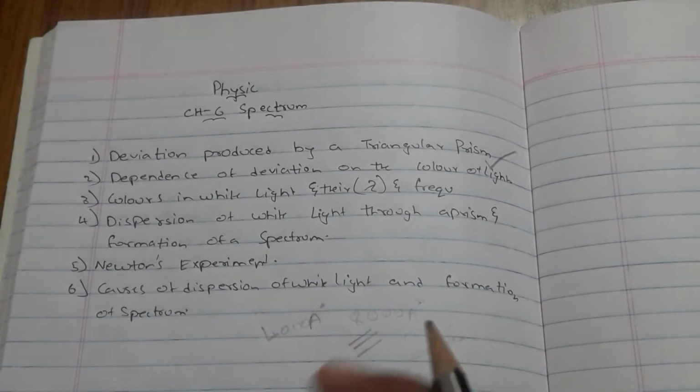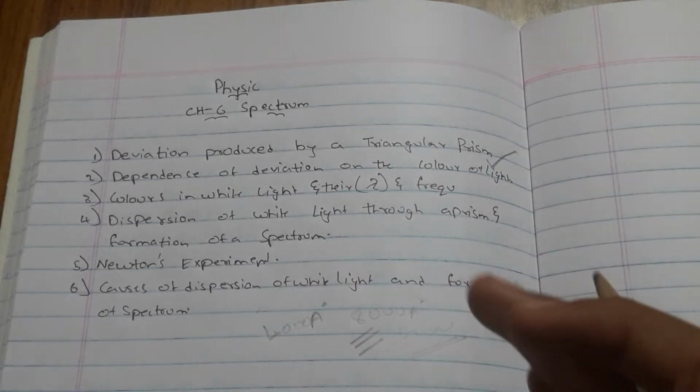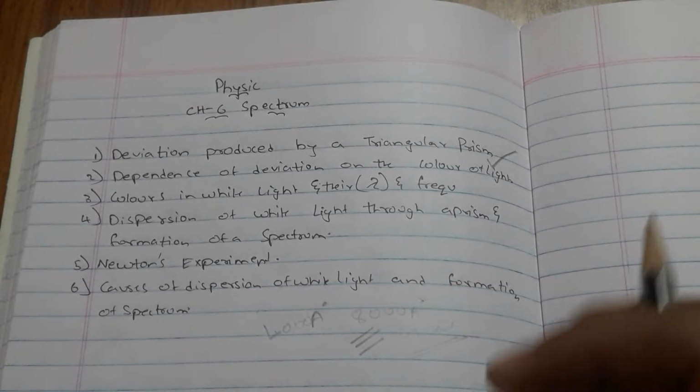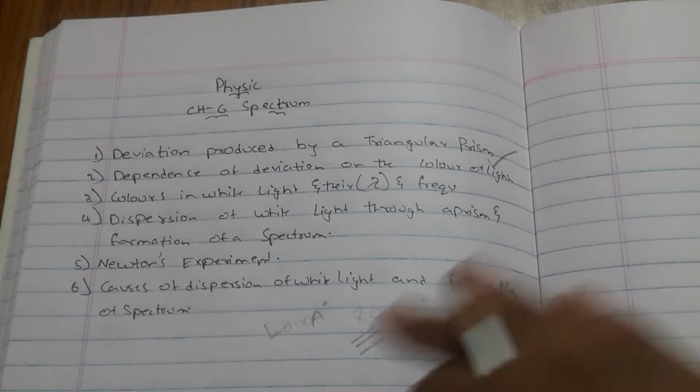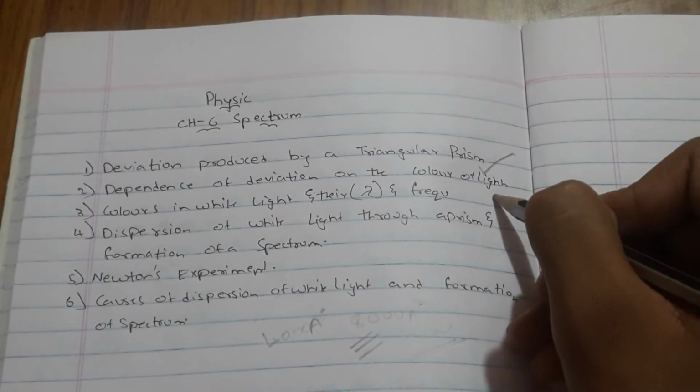In air both of them travel at the same speed, but when moving to another medium, it differs. When it strikes a water medium or a glass medium, the wavelength differs. I think we have discussed this in our previous chapter, refraction on plane surfaces. So that is about the second topic, dependence of deviation on the color of light.